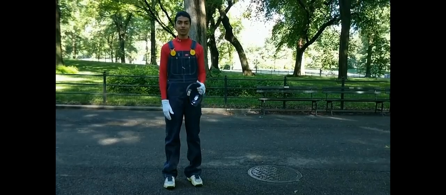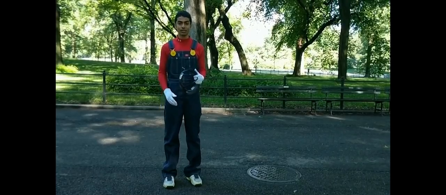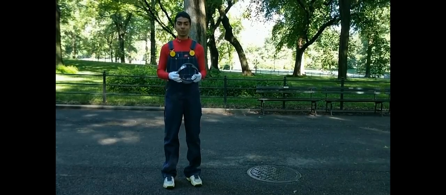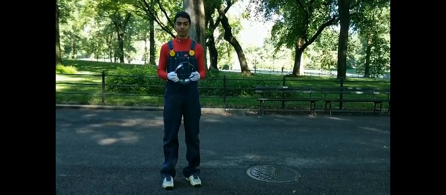Hi, I'm Abhishek, and I've recreated the iconic first level of Super Mario Bros. as a first-person, life-size augmented reality game that I'm now going to play as Mario.